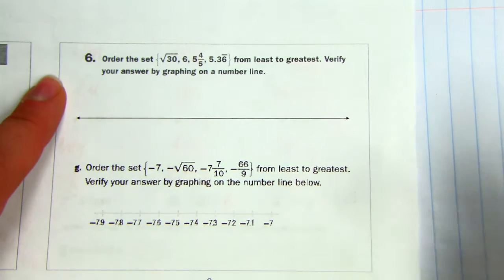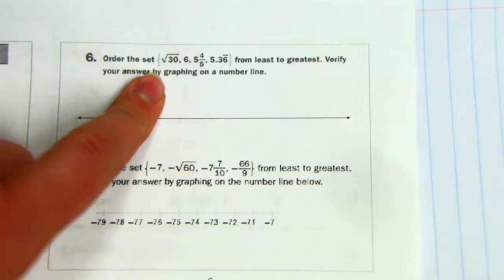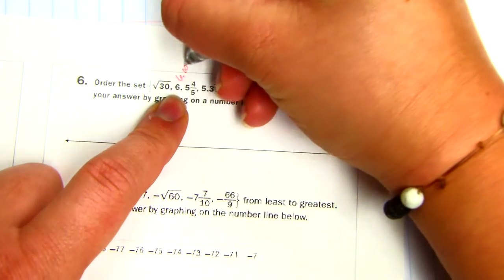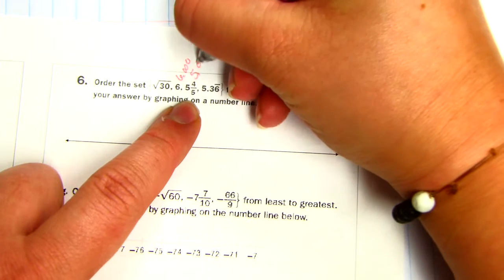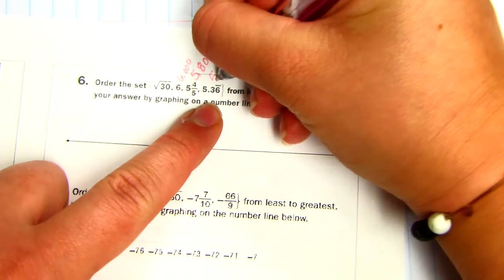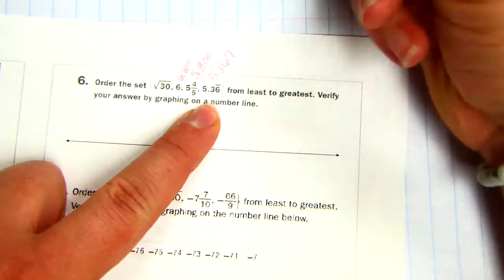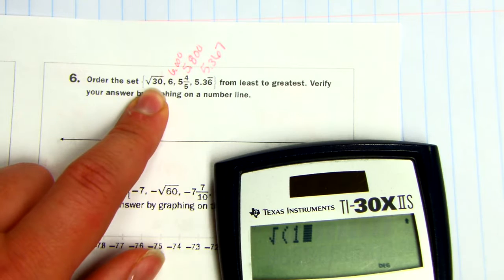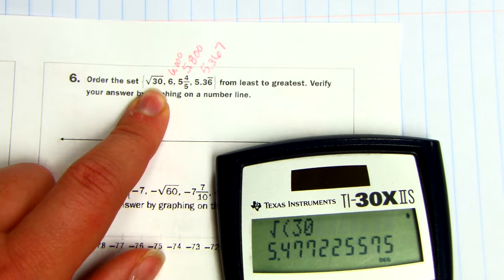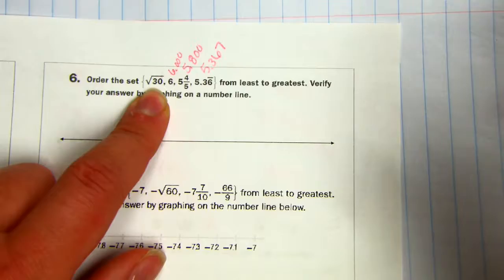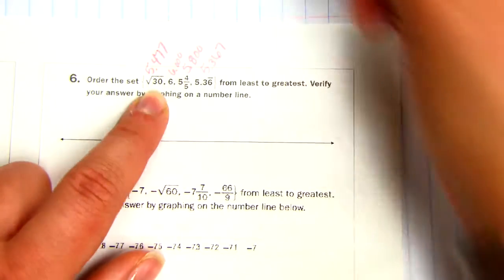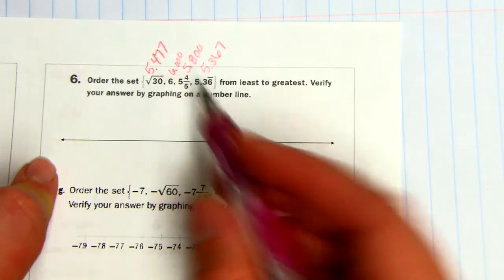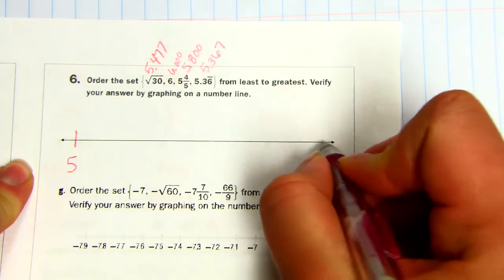It's also going to be helpful to order them from least to greatest to get them all in the same notation. So I'm going to write them out to the thousandth. This is 6.000. This is 5.8. This is 5.367. Square root of 30 is 5.477. So they're all somewhere between 5 and 6.